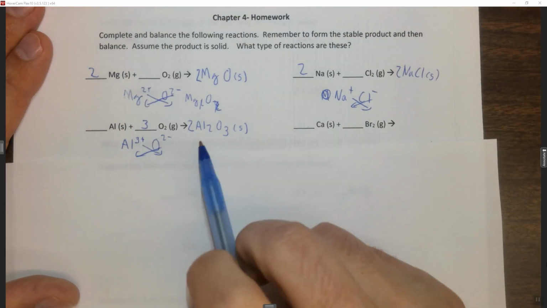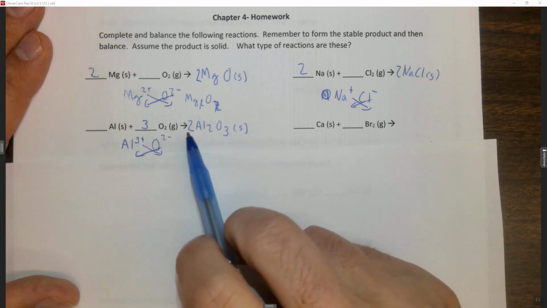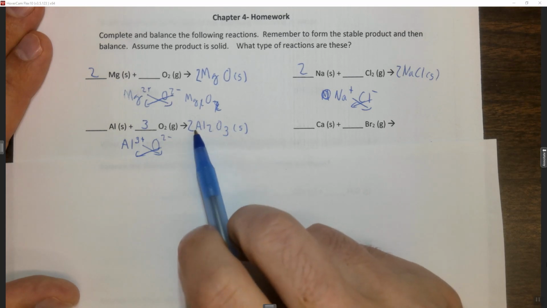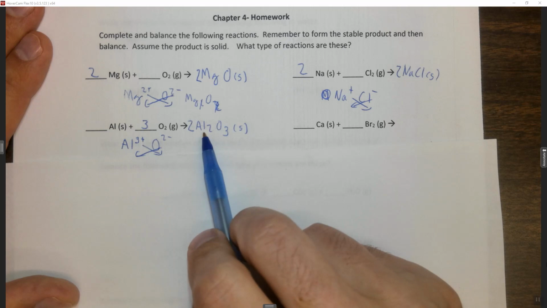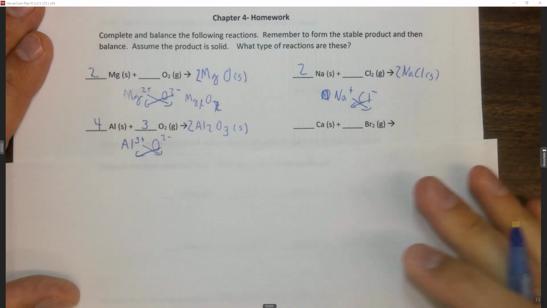Now we need to worry about aluminum. For aluminum, we have 2 Al2O3s. Well, each Al2O3 contains 2 Als. Said another way, you multiply this number by this number, and we have 4 aluminums. So we need to put a 4 here in front of aluminum.